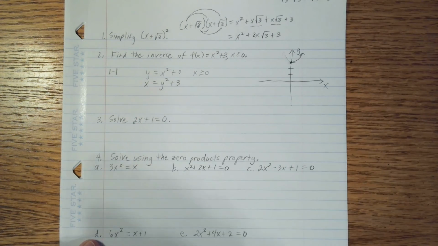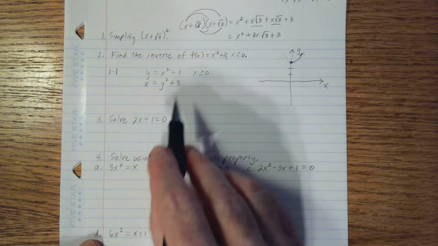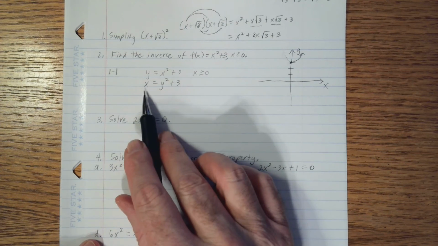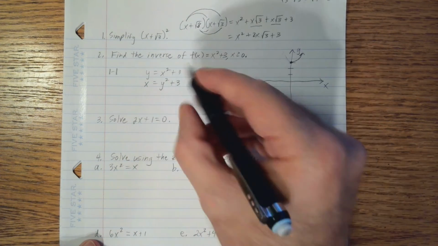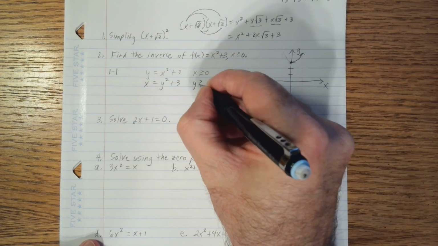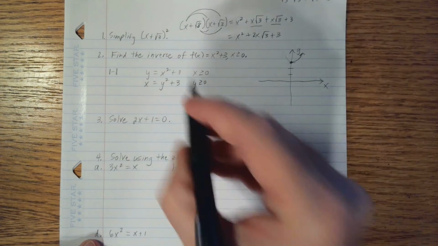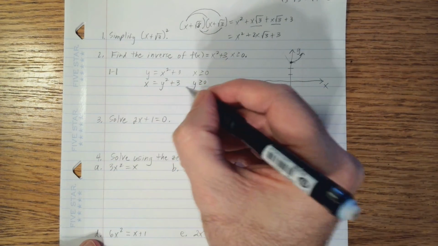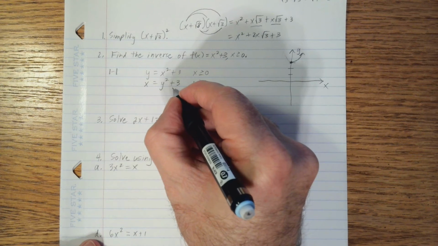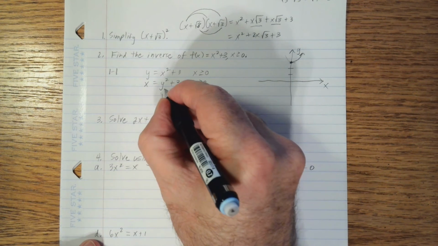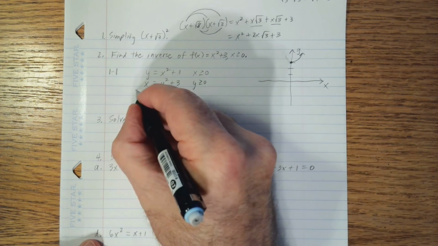Now keep in mind when we do that, before x was greater than or equal to 0, now that we're interchanging, y is going to be greater than or equal to 0. And so the next step is to solve for y, and so we'll subtract 3 on both sides. We'll get y squared is equal to x minus 3.